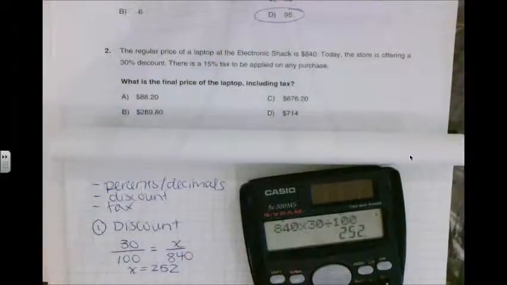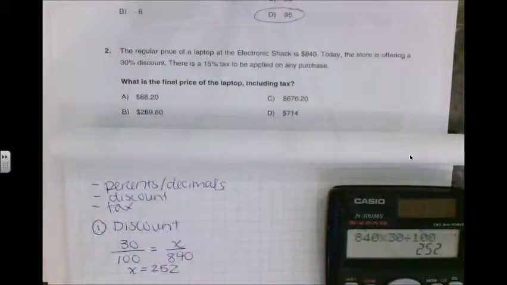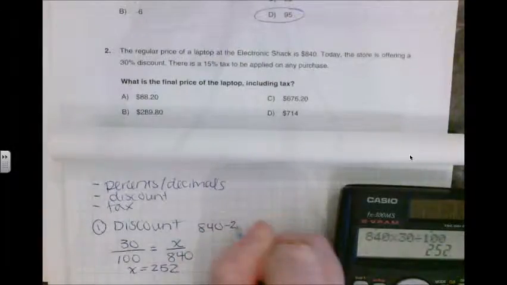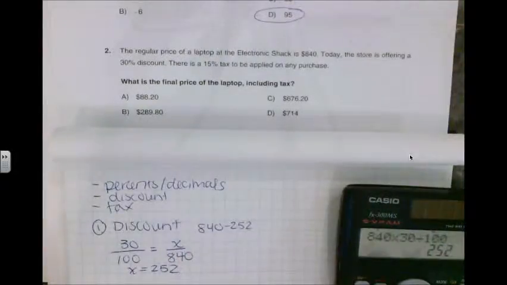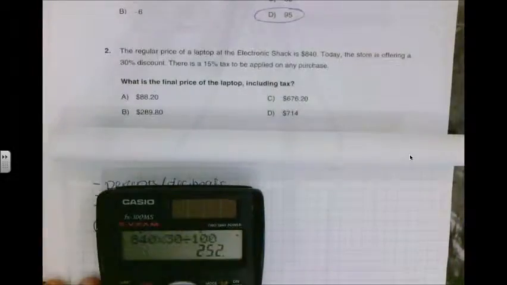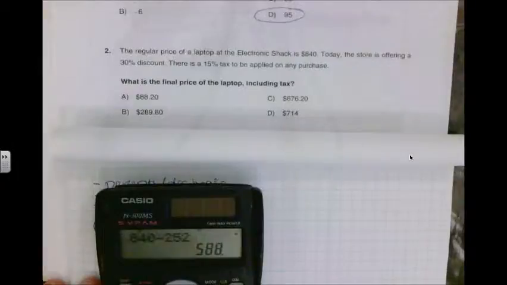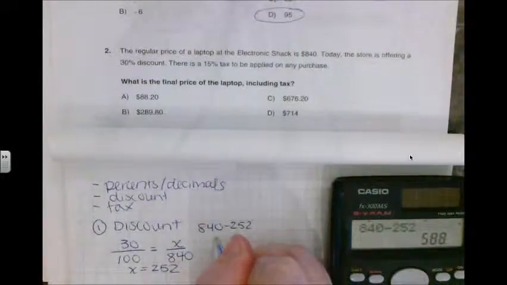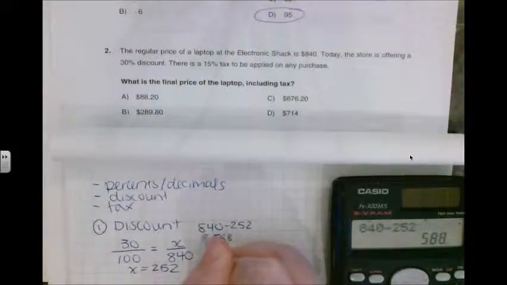Okay, the difference between tax and discount is that when you calculate a discount, that has to be subtracted from the price because it's an amount that you're getting off of the price. Okay, so I'm going to do 840 minus 252. So again, if you want to use your calculator, you are allowed to. So you do 840 minus 252 is 588. So my price after the discount is $588 here.